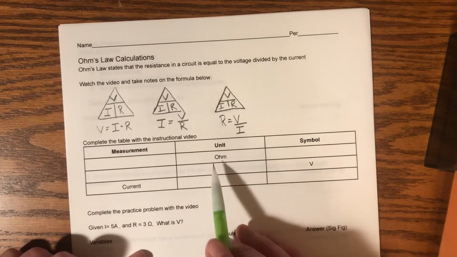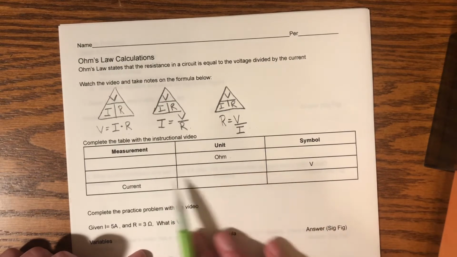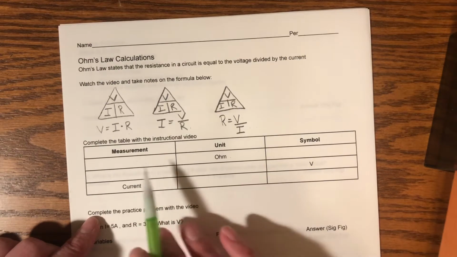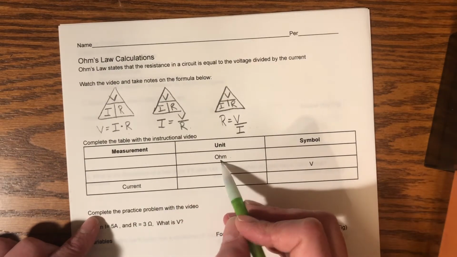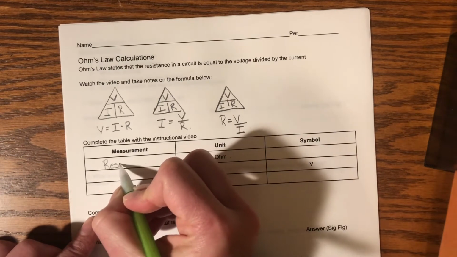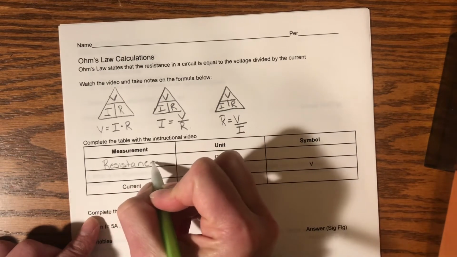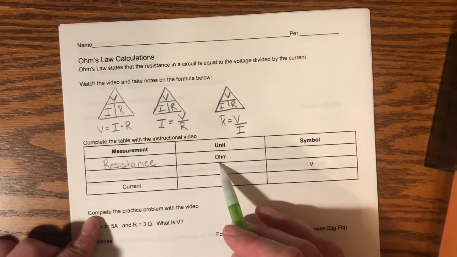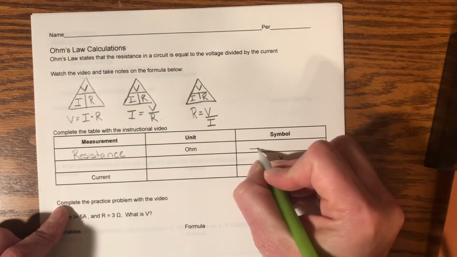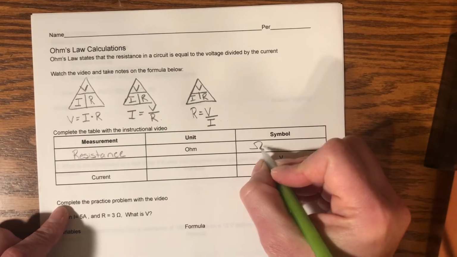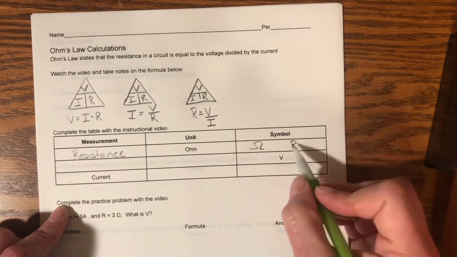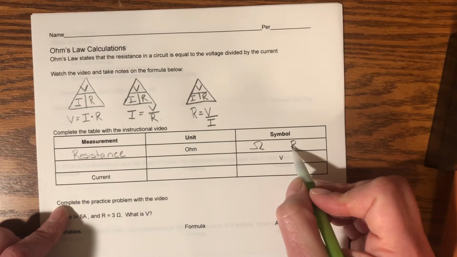Okay, and so our measurements, I wanted you to fill in this table with me so you kind of know what we're doing. So measurement, what are we measuring? That has a unit of ohms. That would be our resistance. So fill the table in with me. Our resistance, our unit is ohms. Our symbol is, this is the symbol for ohms, okay? When we use it in the formula up here though, this one is going to go in for R, okay?